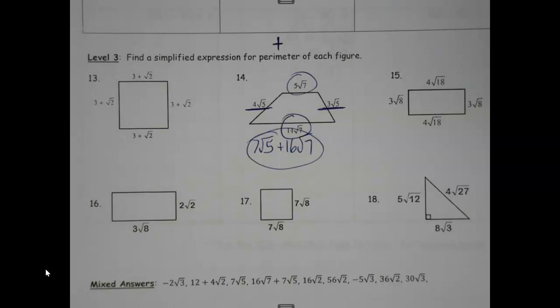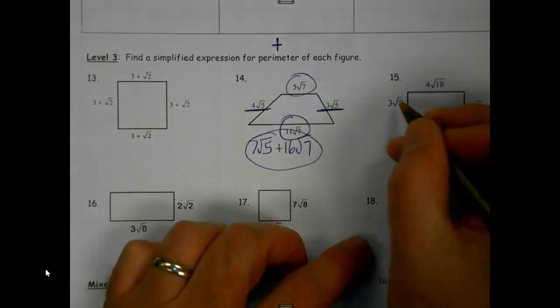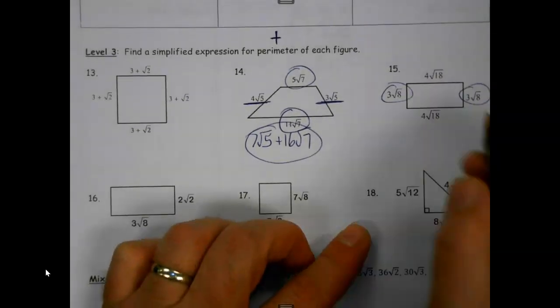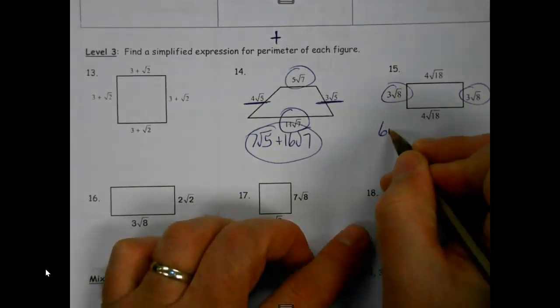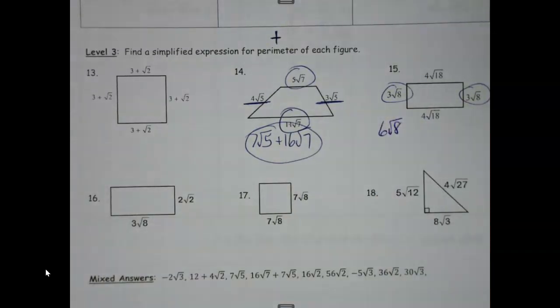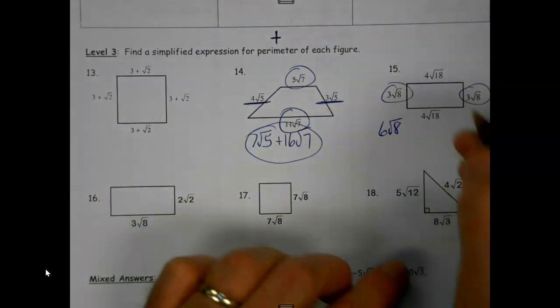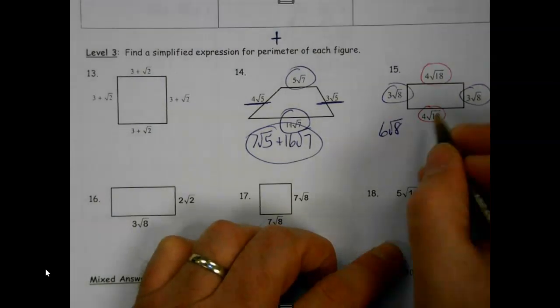The one last one I want to do for right now is number 15. Because it's going to be very easy when you're doing this one to be like, okay, well, Hardy, this isn't bad. Those are square roots of 8, so 3 plus 3 is 6. That's cool. And then these are both square root of 18s, so I just add those up.